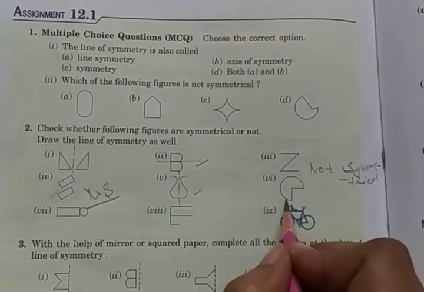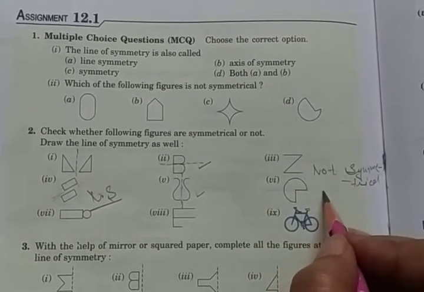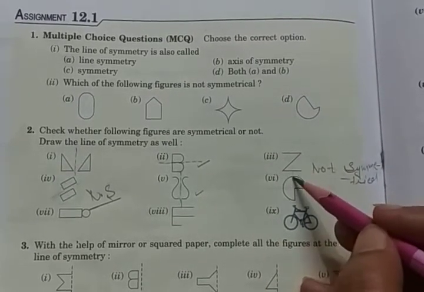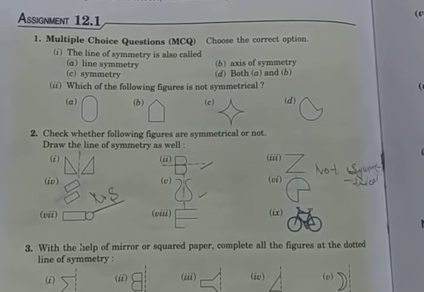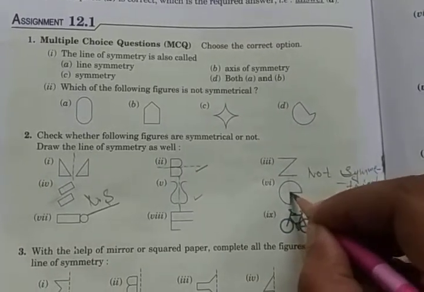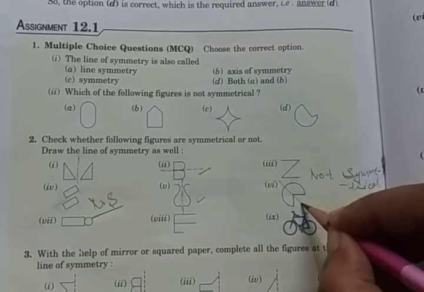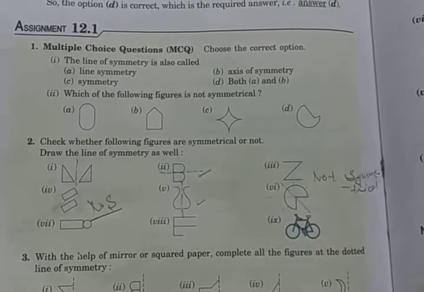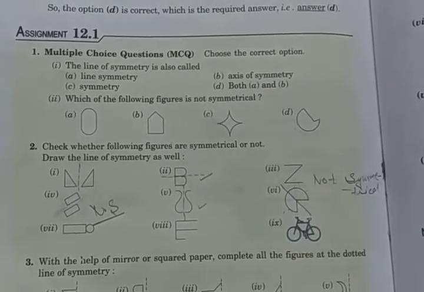Now when we move to the sixth part, if I draw a symmetry line here, then it means it is not symmetrical, and if I put a symmetry line in this way, then we see that this figure is not symmetrical. But there is one way. If I put a line in this way, now these two figures are symmetrical. So that's why this is the symmetry line of the given figure.